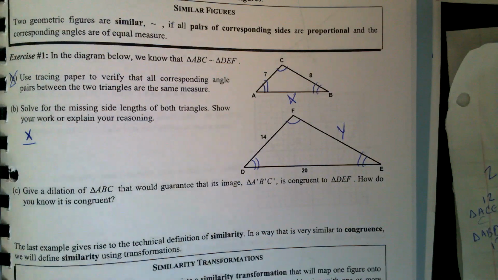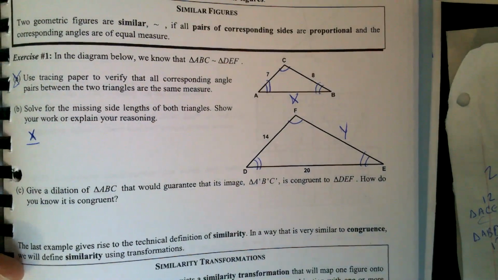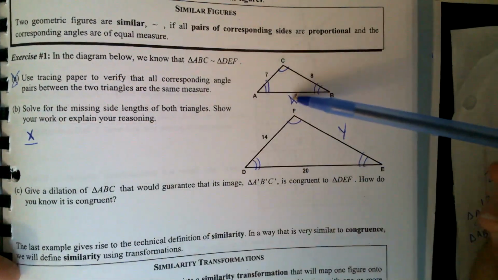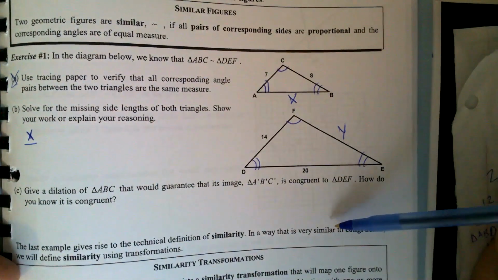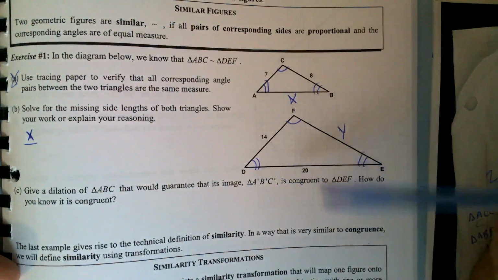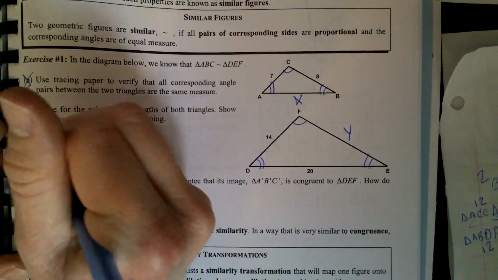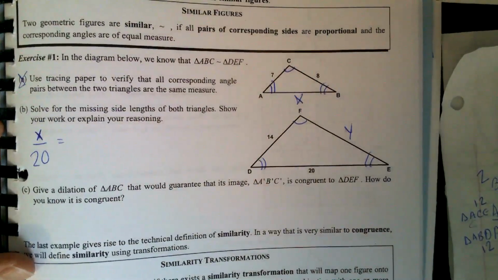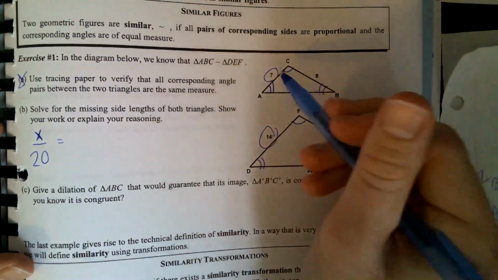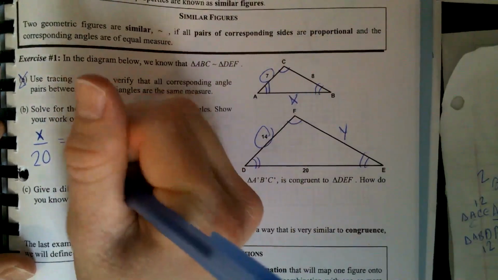Let's start with X. X is in triangle ABC. The side that corresponds to X in triangle DEF is 20. So we're going to do X over 20 is equal to, now we are given these two lengths, so we're going to use 7 over 14.